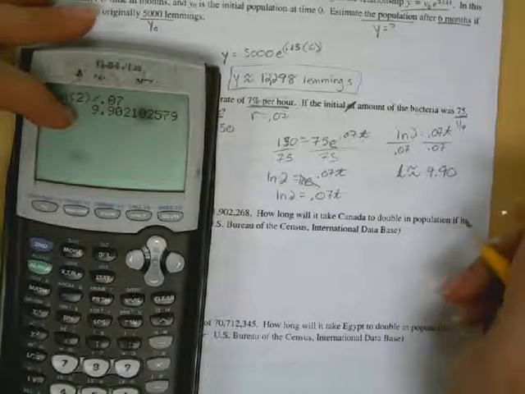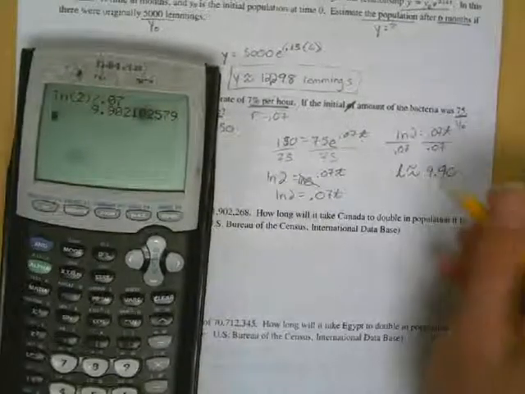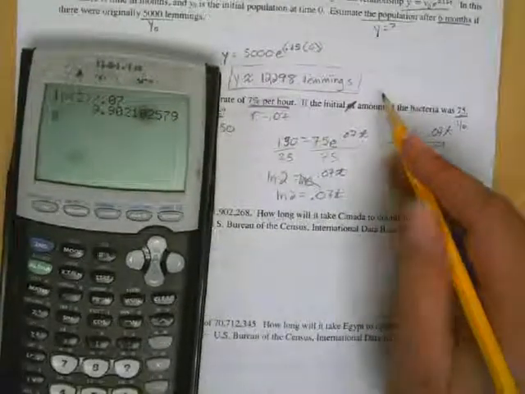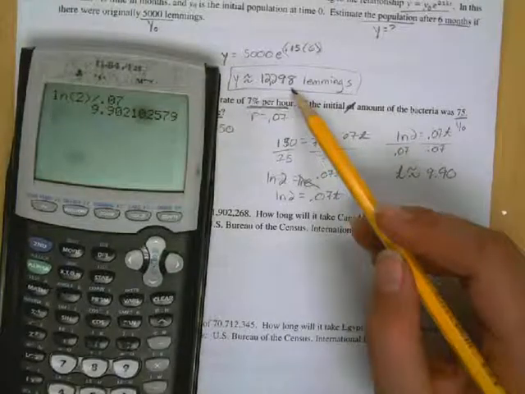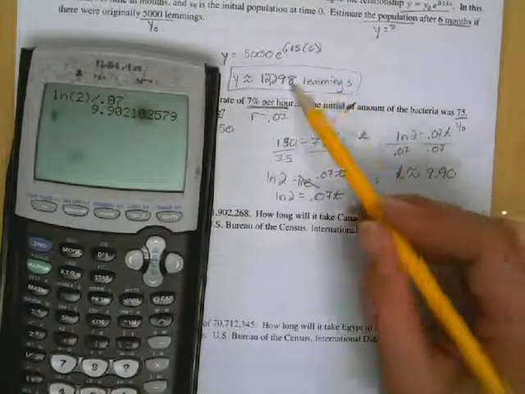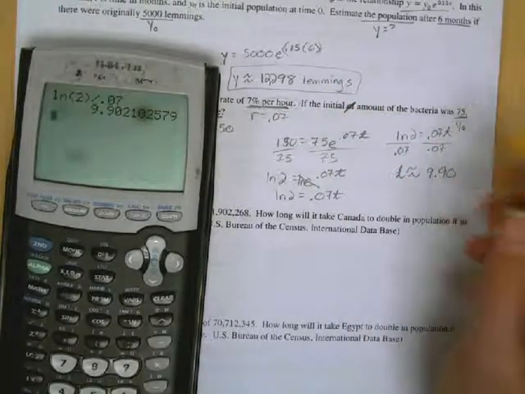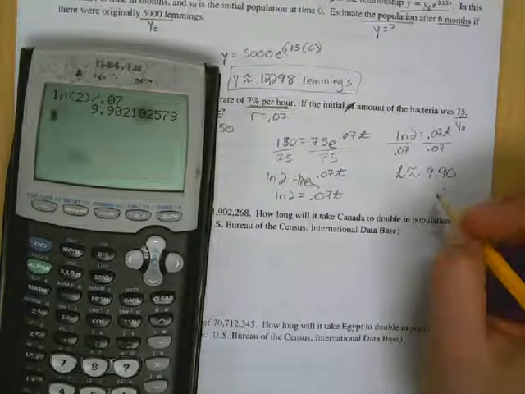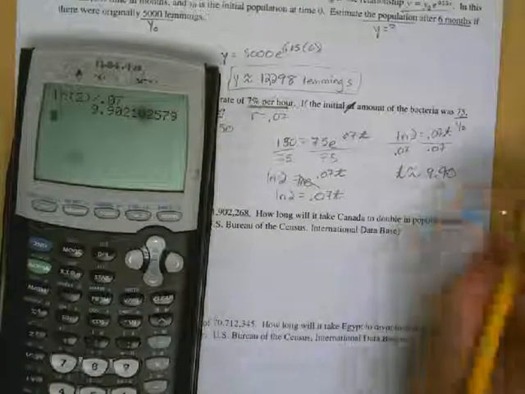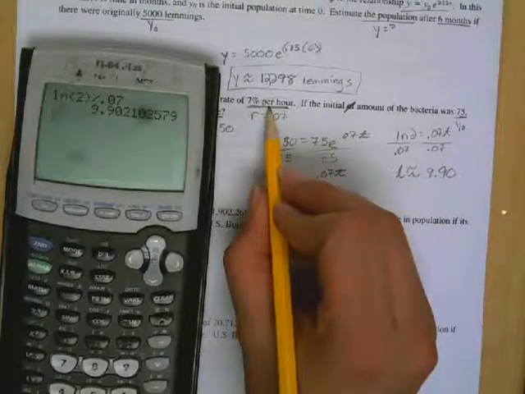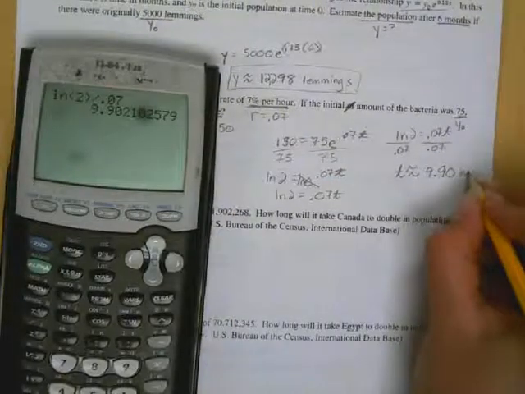It doesn't say how many decimals to go to. Okay, this is time. This isn't the same as this one. This one I rounded to the whole because I was talking about an actual thing. This is an animal. So we're going to round to the whole. Here we're talking about time. Time can be in decimal form. So 9.9, this was 7% per hour, so that makes this hours.